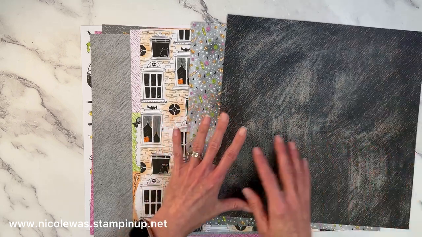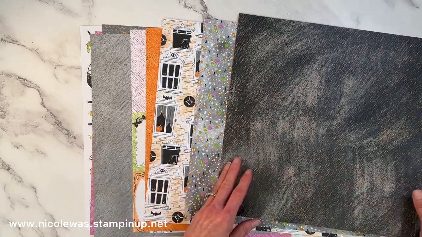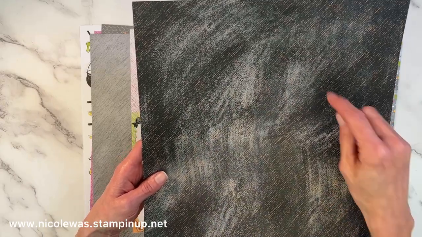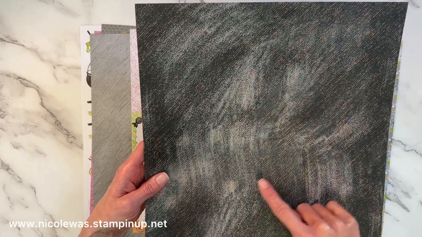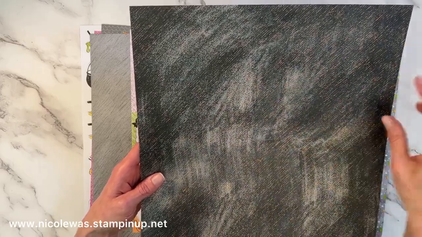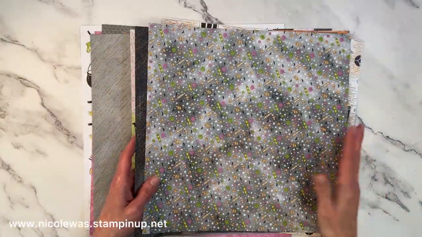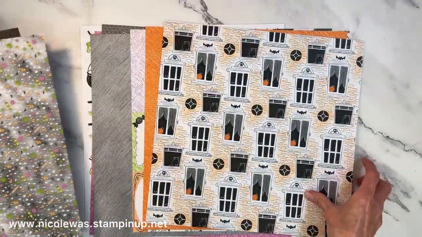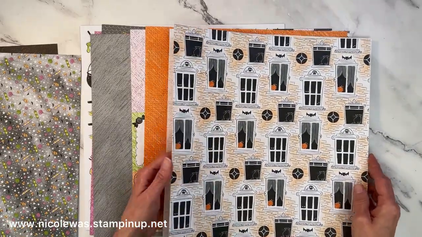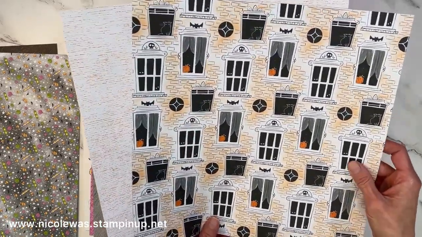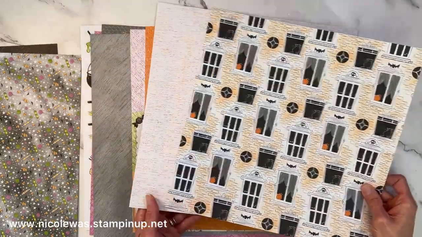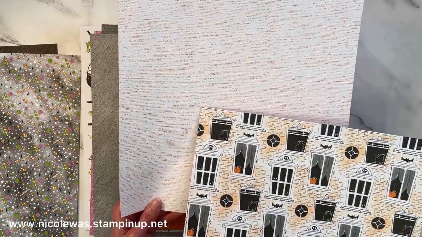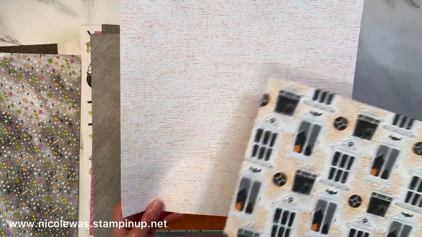The paper has lots of fun details in it. We've got a black kind of painted effect here, and it's actually got some orange specks in it, or some orange diagonal lines almost. And then this side, I love it. It's got all the candy, and there's some stars and bats. And then we've got some spooky windows with some cats and pumpkins in it, with the nice brick in the background, and then the white background with that same pattern, but this time going horizontal.